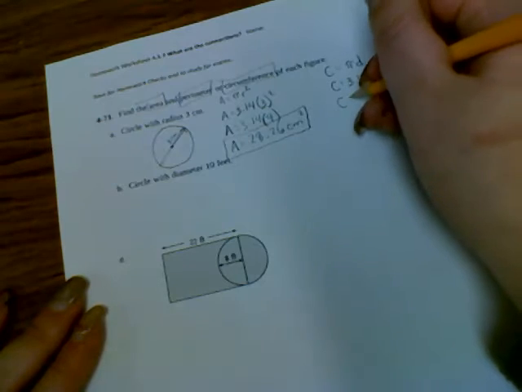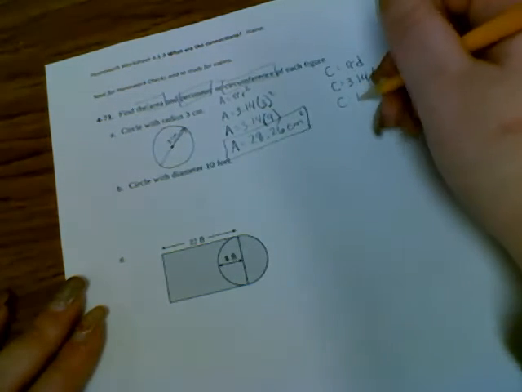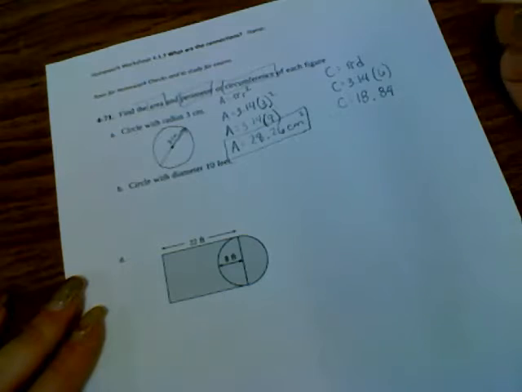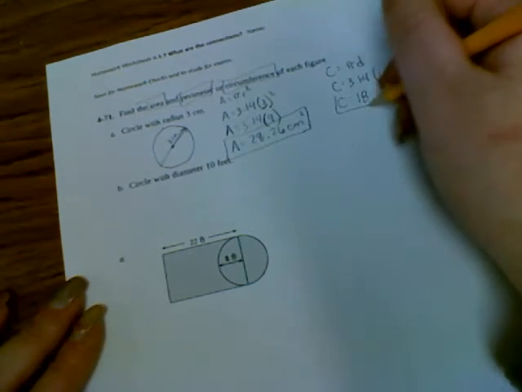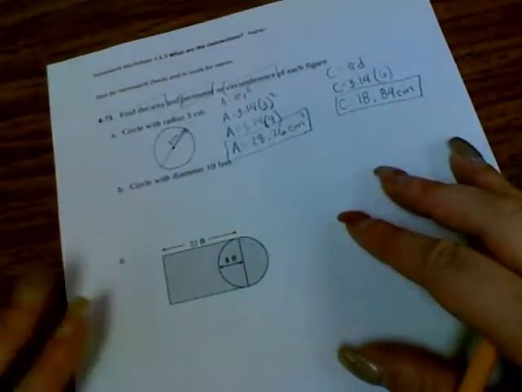All right, then I just punch this in my calculator, 3.14 times 6, and I get 18.84. I don't know, yours may be longer if you use the pi key. And then this is just in centimeters. Circumference is not in square centimeters. It's just going around the circle, whereas area is like the whole shaded-in circle. All right, so that one's done.